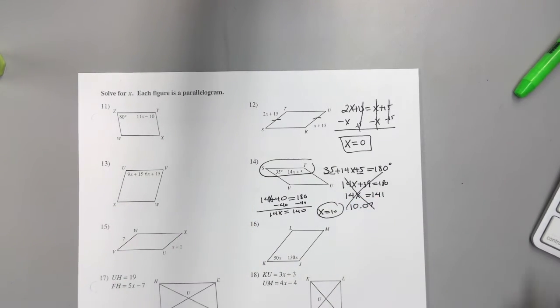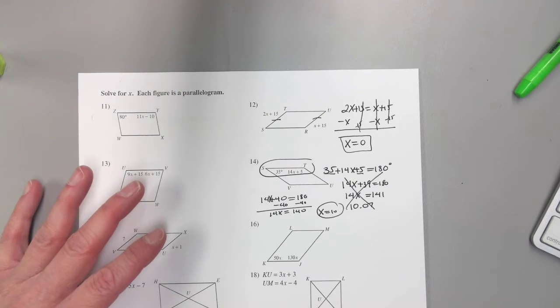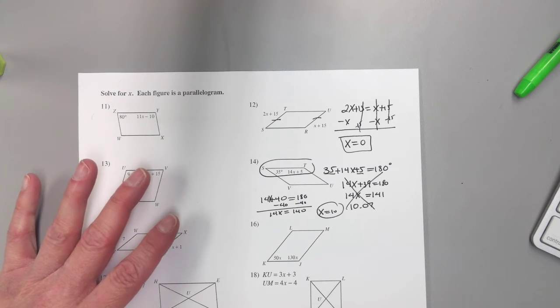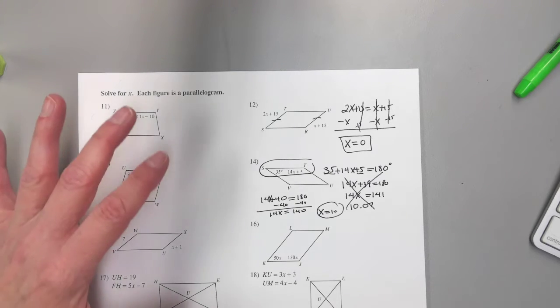Phew. Sorry guys, but you know what? At least I'm real. I'm not going to be perfect because I never have been before. All right, let's get through number 16. I'm going to be over my 10-minute mark, but deal with it.